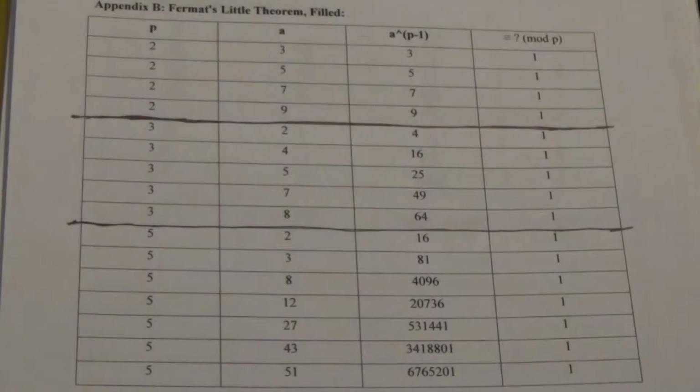As is clear from this table, the formula works for a multitude of cases, and it's no wonder that Fermat originally conjectured that it works for all cases. And what truly amazes me about this is that p and a are selected so that they are unrelated to each other.